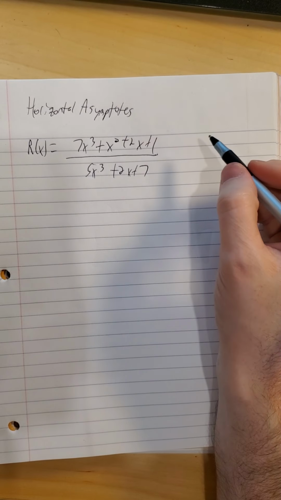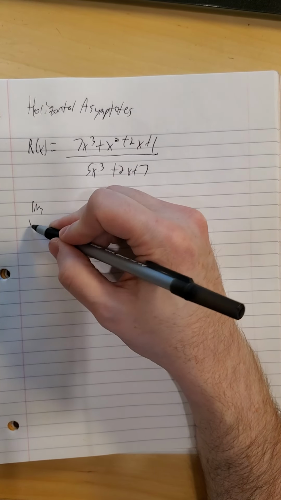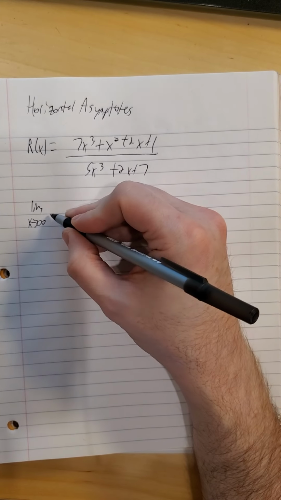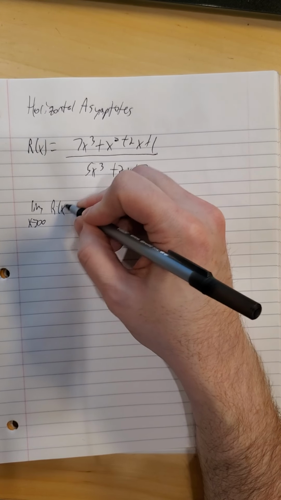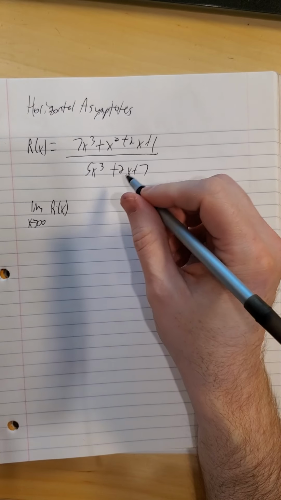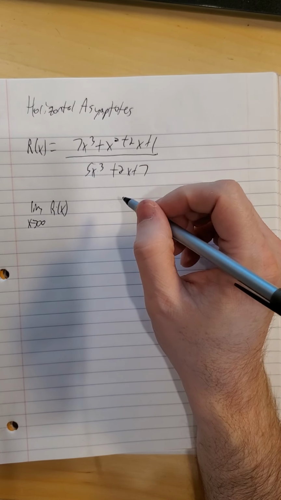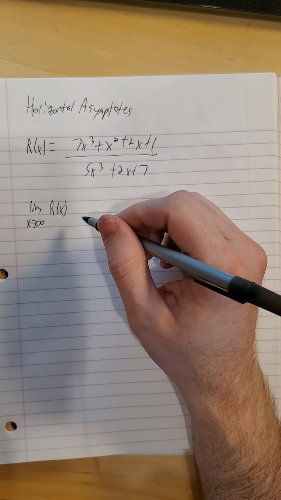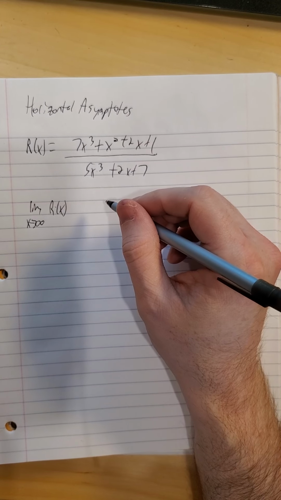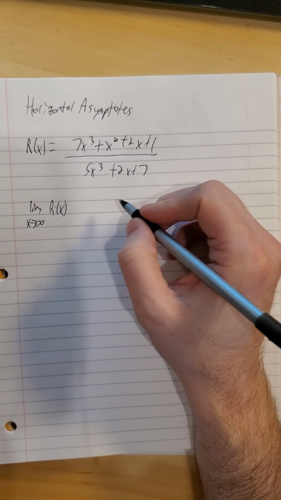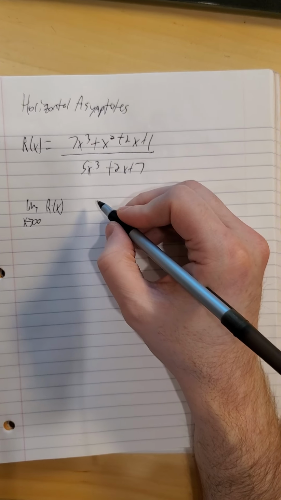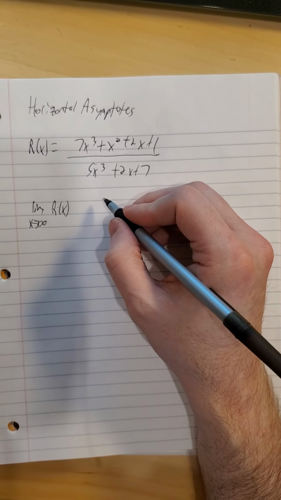So if I want the limit as x goes to infinity of the function r of x, and that's what will tell me if I do or don't have horizontal asymptotes. We'll look at infinity, as negative infinity would work in a similar way. Again, we're going to use the multiplication by 1 kind of thing.